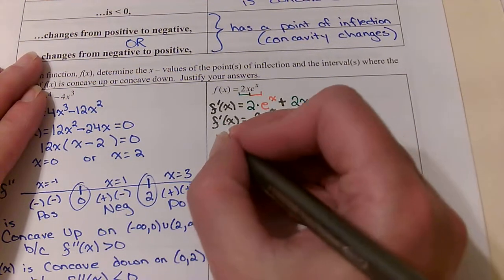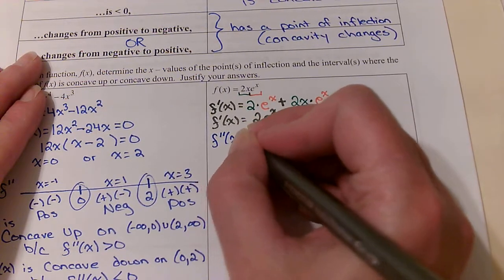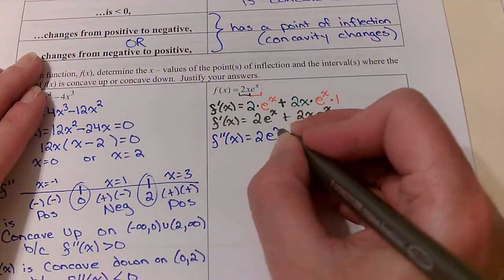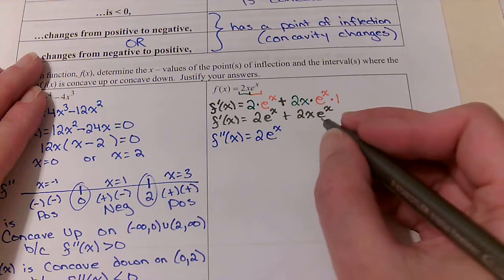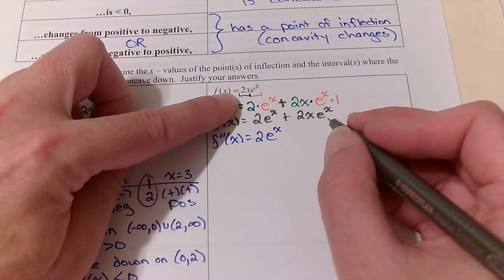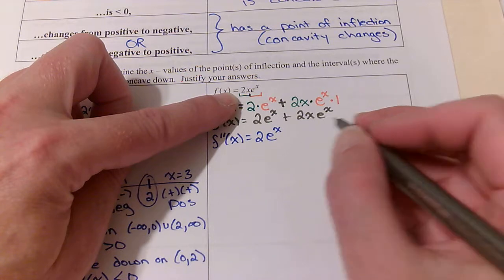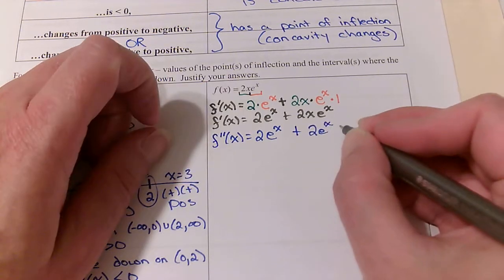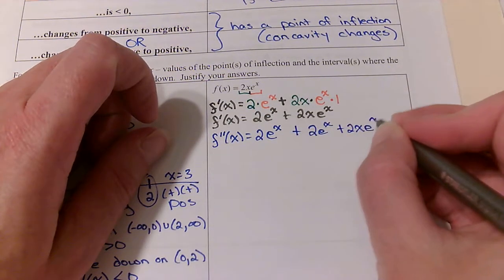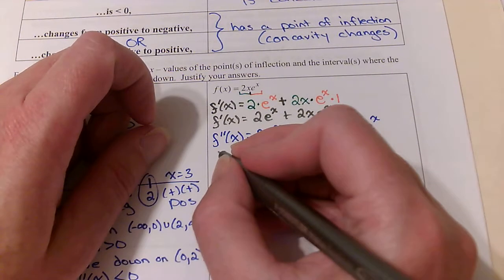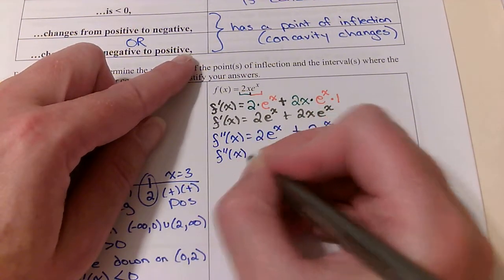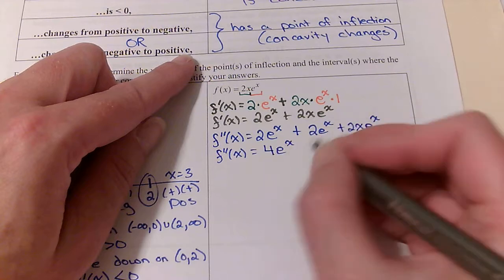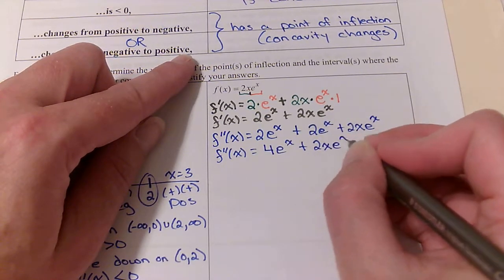Now I want to take the second derivative. The derivative of 2 e to the x is going to be 2 e to the x. 2x e to the x is what we just had. So plus 2 e to the x plus 2x e to the x. Now if I pretty that up a little bit, I have 2 e to the x plus another one. That's 4 e to the x plus 2x e to the x.